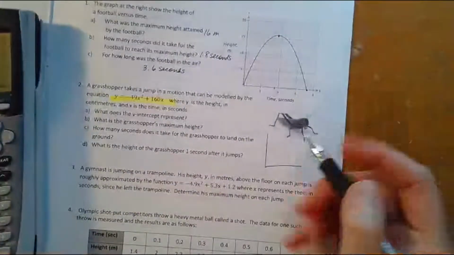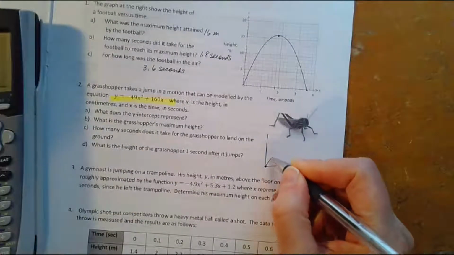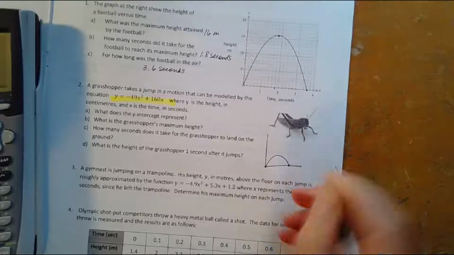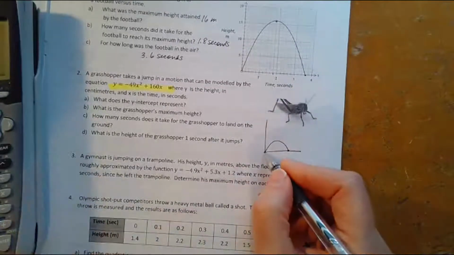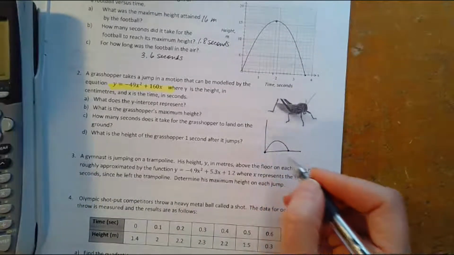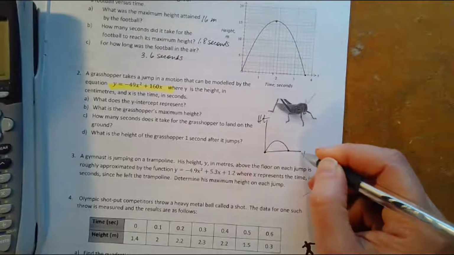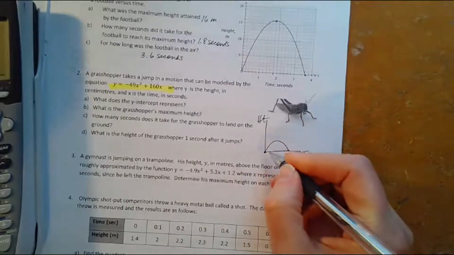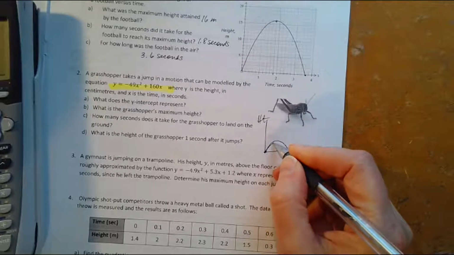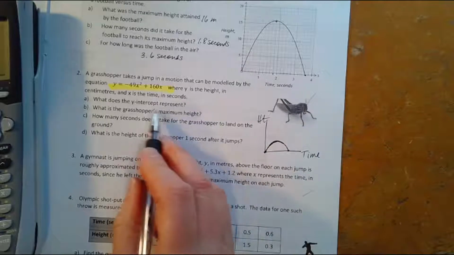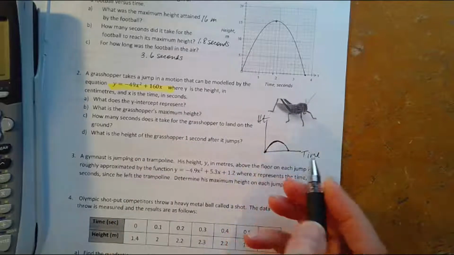Okay, so that means that this little guy did jump from ground level. I just didn't know if he jumped on ground level or if he was sitting on a leaf or something. So this is the height and this is time. So this little guy jumped up and came down. So it says, what does the y-intercept mean? Well, the y-intercept is 0, right?